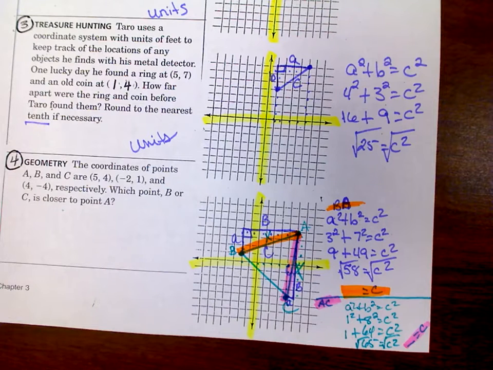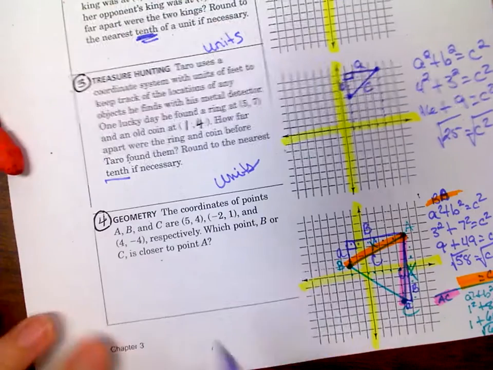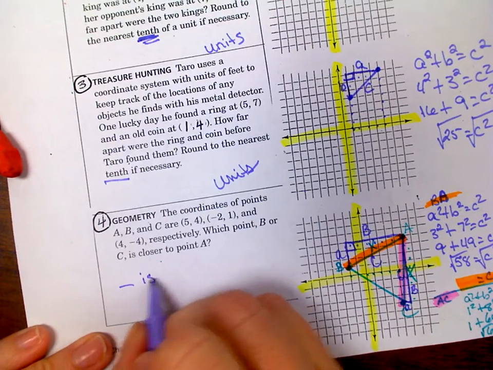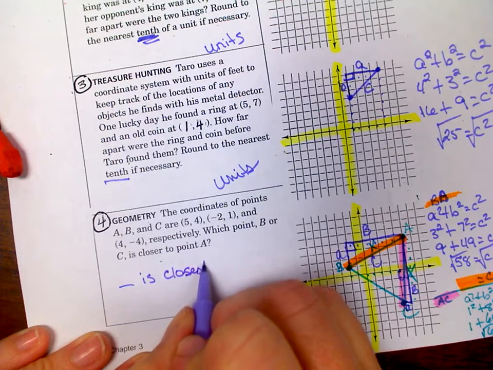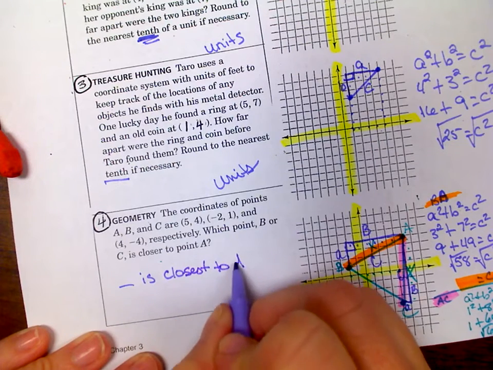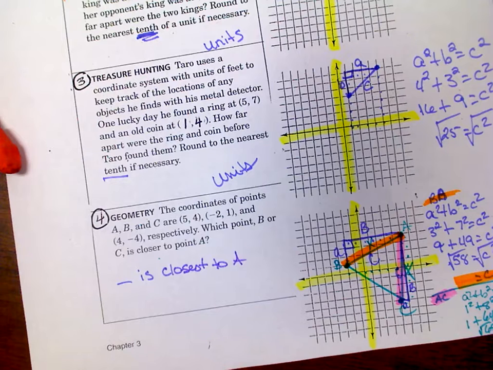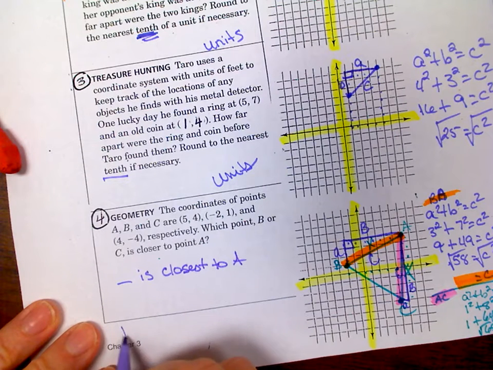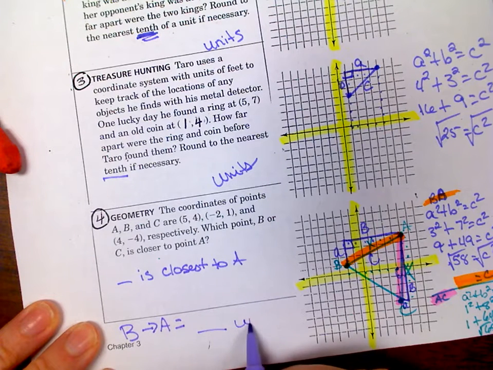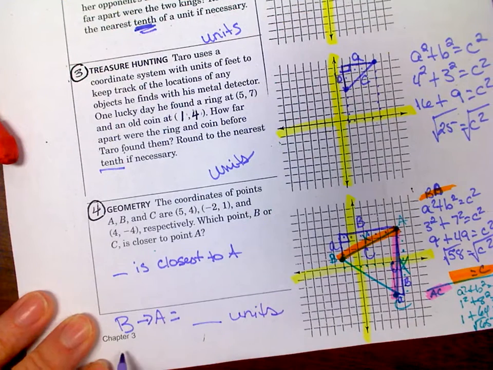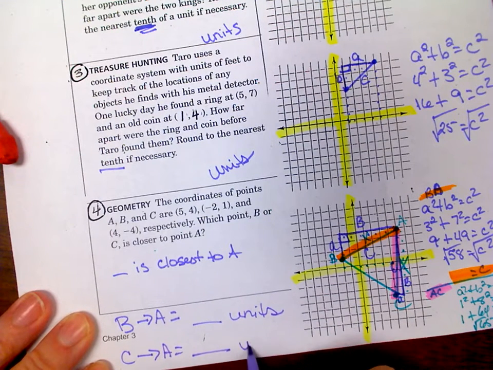So you'll just see which one is the shortest because you want to find which one is the closest. So blank is closest to A. I would put down here B to A equals this many units, and C to A equals this many units.